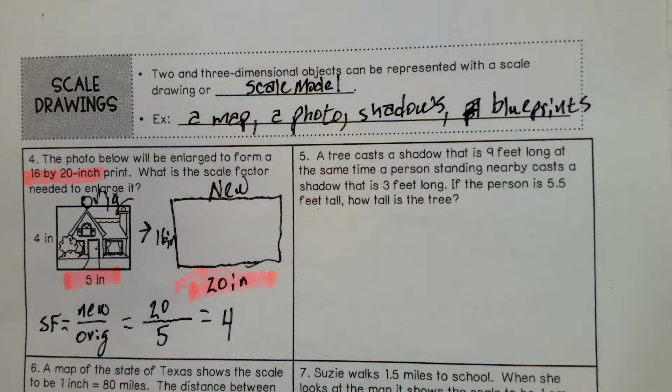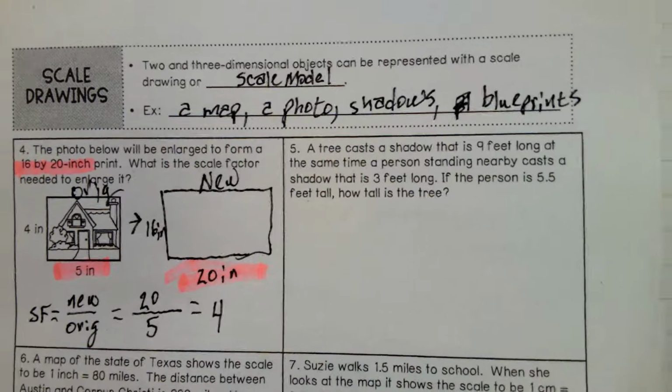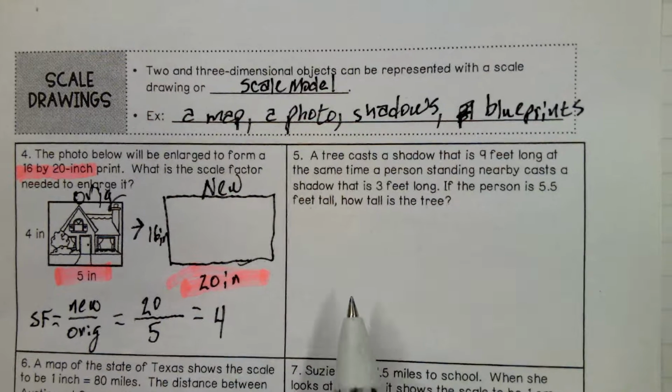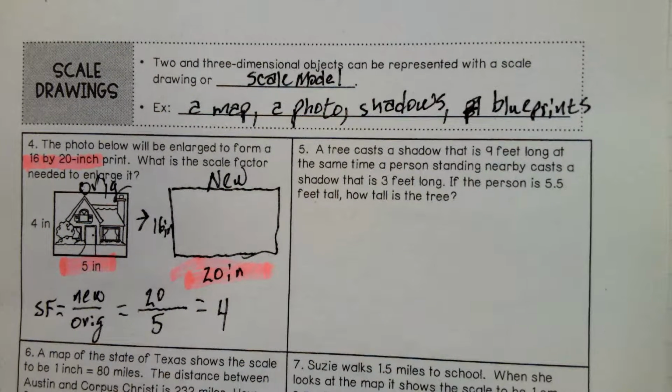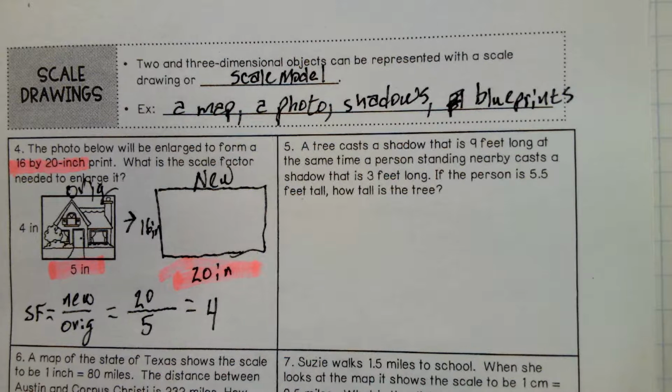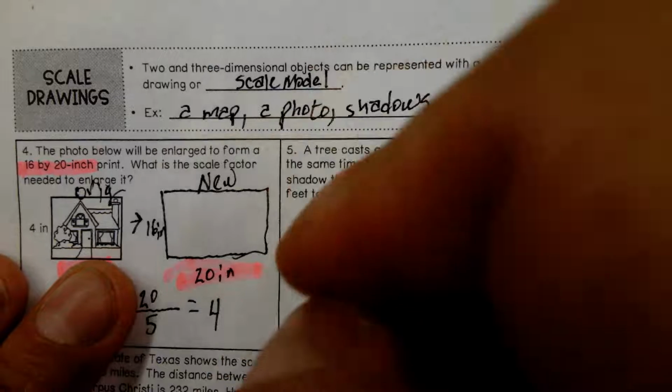Any questions? All right. Oh, this is called shadow casting, guys. Kaylee, can you read that for us, please? Number 5. A tree casts a shadow that is 9 feet long. At the same time, a person standing nearby casts a shadow that is 3 feet long. If the person is 5.5 feet tall, how tall is the tree? This is a way to measure things and find something unknown from a known.